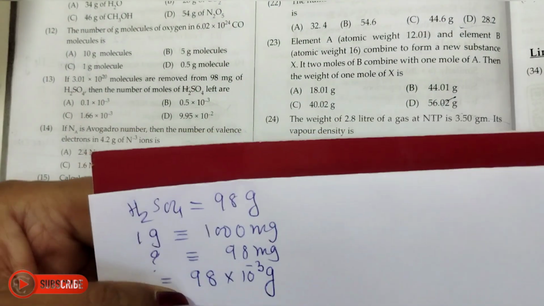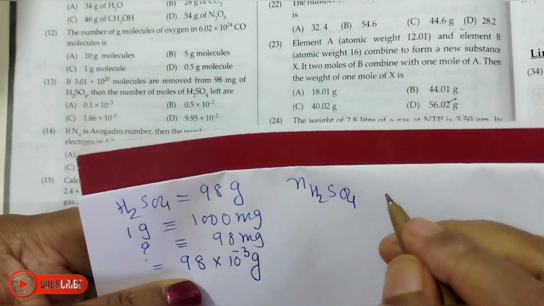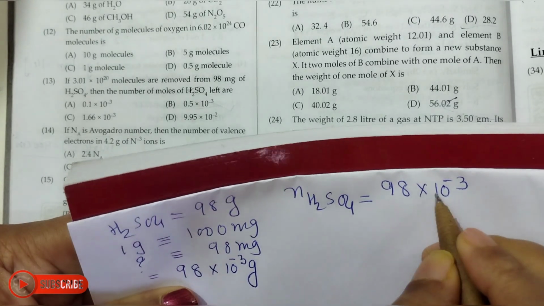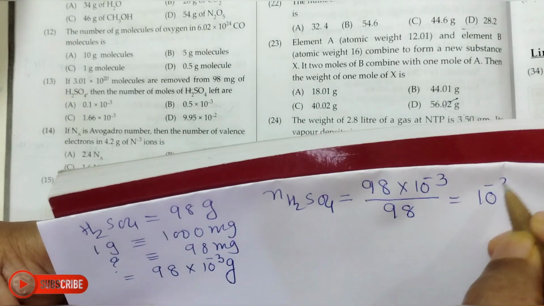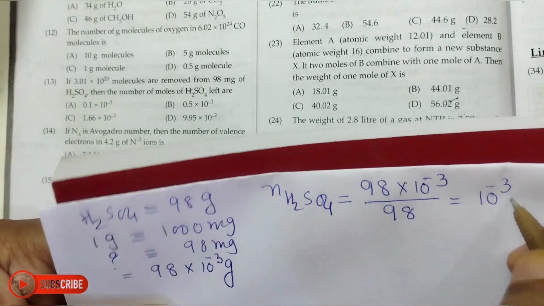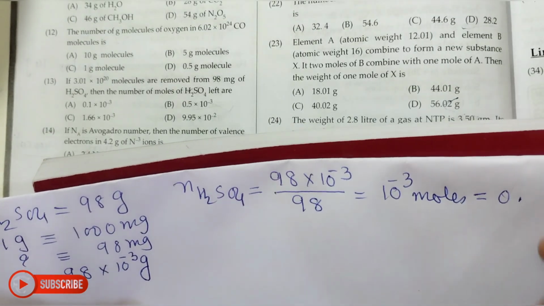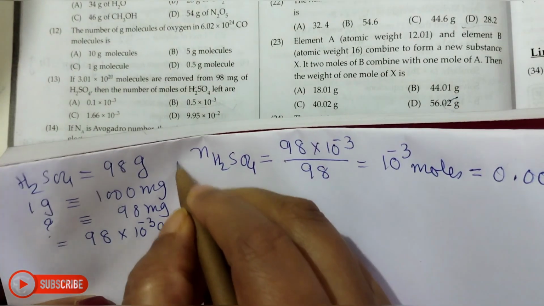Now you can calculate the number of moles. So number of moles of H2SO4 that we have used initially will be equal to 98 into 10 raised to minus 3 gram, this is the given mass, divided by molar mass, that is 98. So you will get 10 raised to minus 3 moles. Because you have to do the further calculation, you can write it as 0.001 mole. So this you have calculated as the initial number of moles.